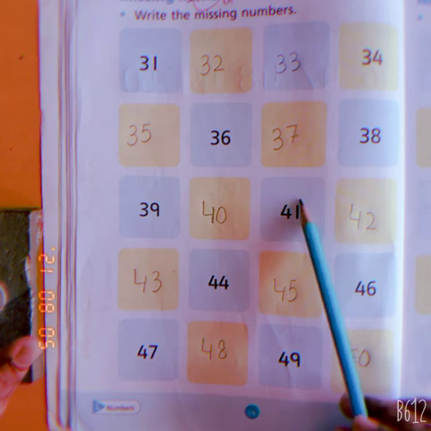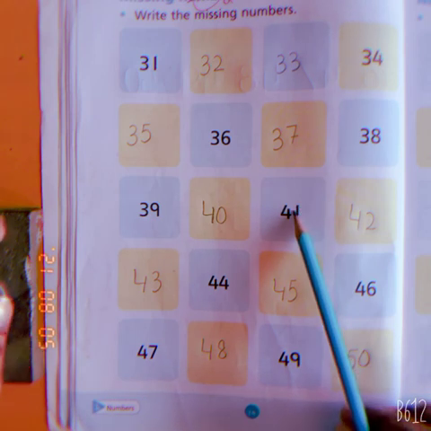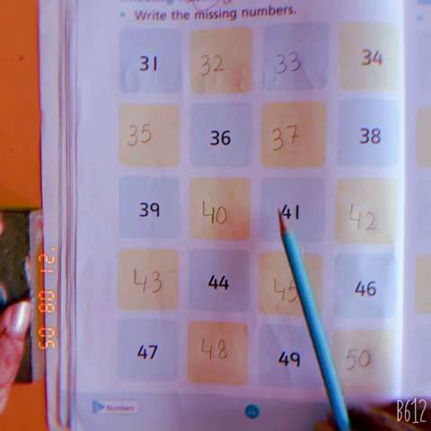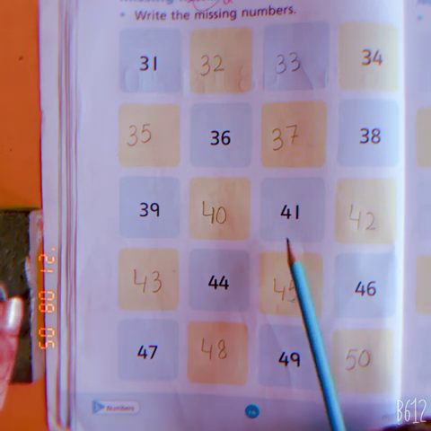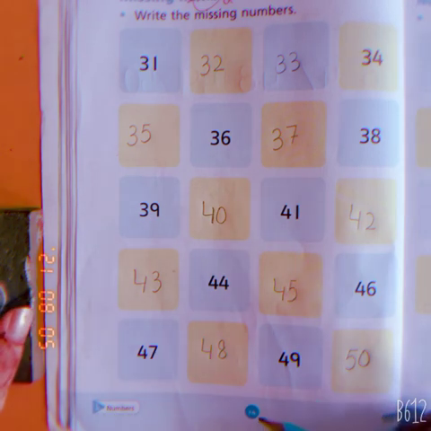Okay kids, now it's your turn. You have to read and write numbers from 31 to 50. Write the missing numbers. Missing numbers on book page number 14.